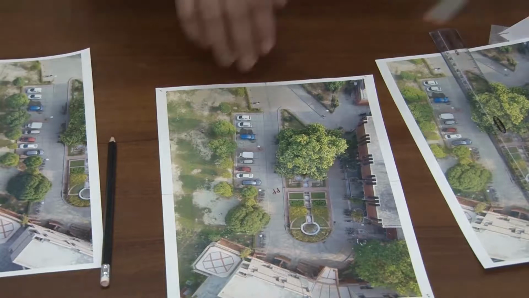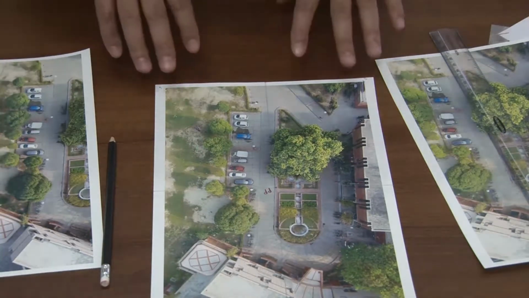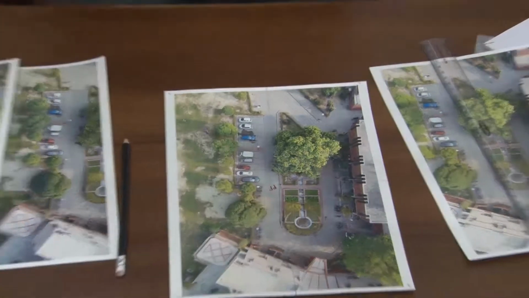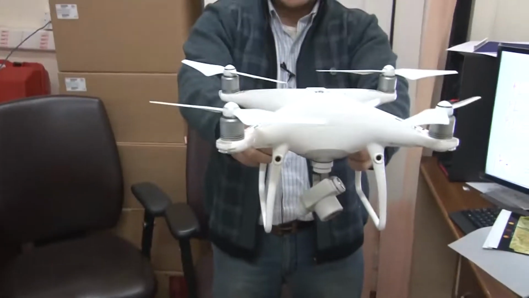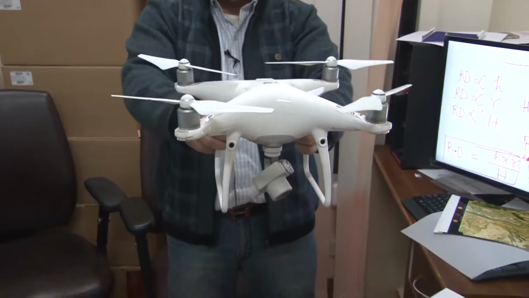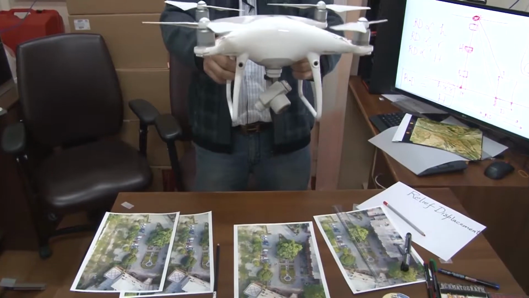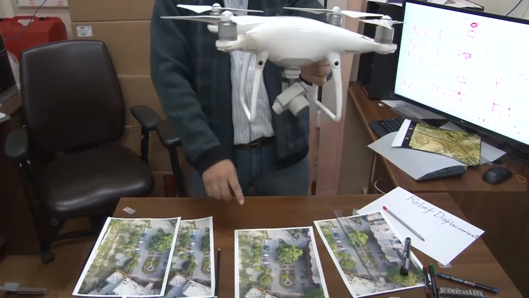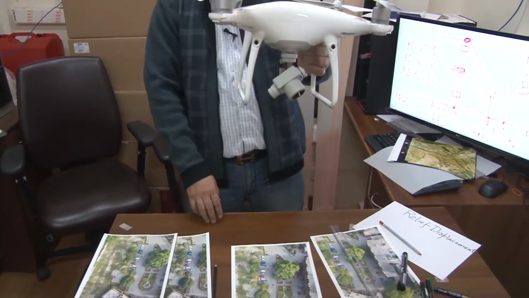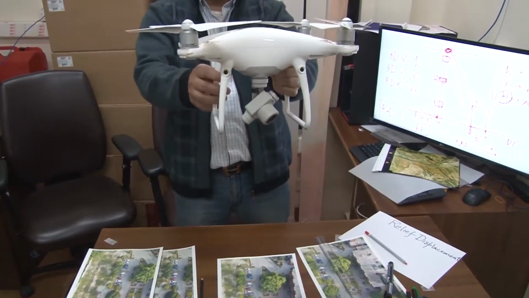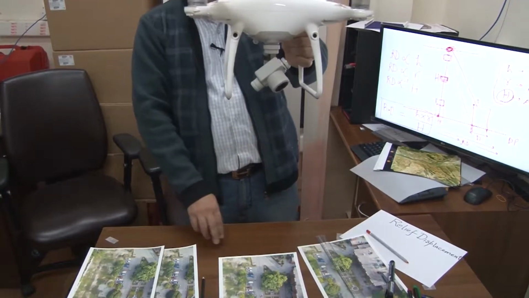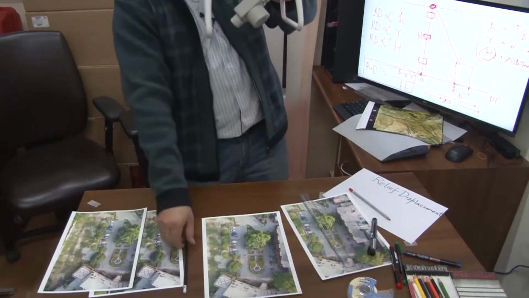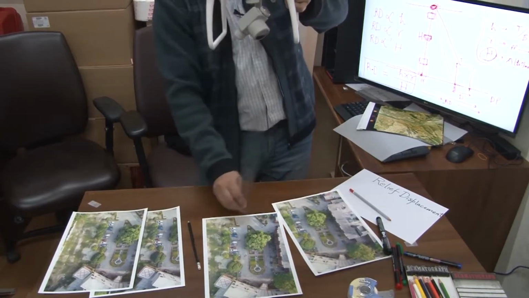So as you know, when this photo was captured, the UAV was flying like this at an altitude. It may be whatever altitude; we can set the altitude also. So for this survey we have taken the altitude of 60 meter from the ground. This ground represents the datum surface, and this is the height from the ground.